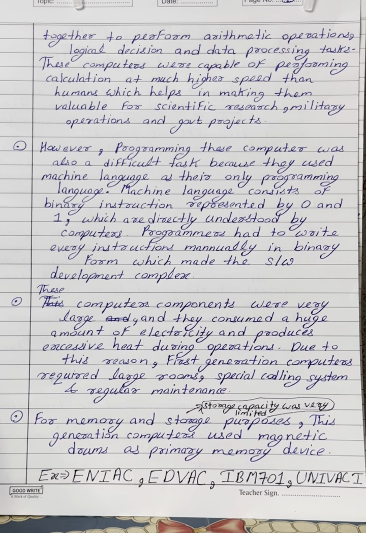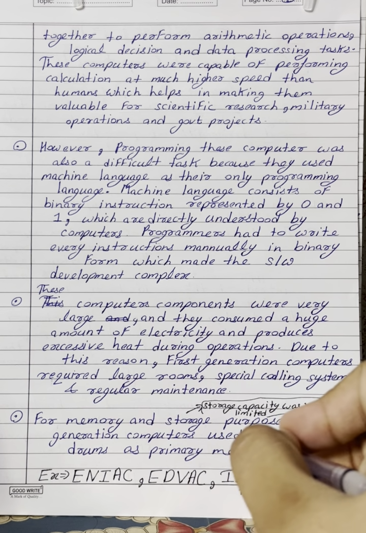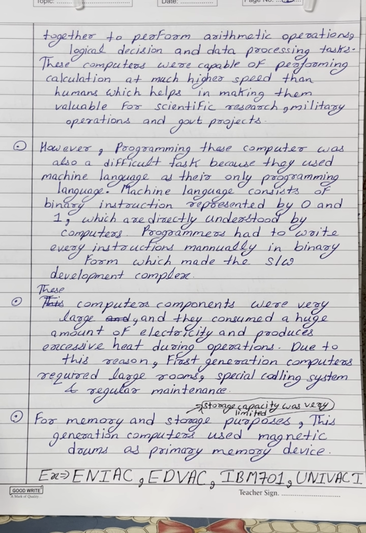And if we talk about storage capacity or memory, this generation of computers used magnetic drums as the primary memory device. These magnetic drums, remember that, stored data in the form of magnetic patterns, but their storage capacity was very limited as compared to modern memory technologies. Input was mainly provided through punched cards and paper tapes, while the output was produced using printed reports. Although these computers had many limitations, they established the foundation for future generations of computers.